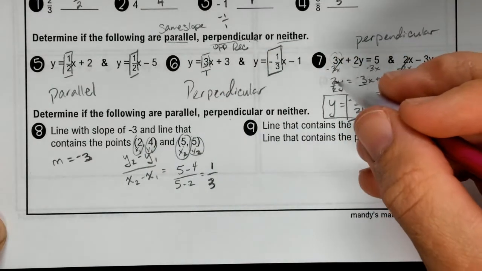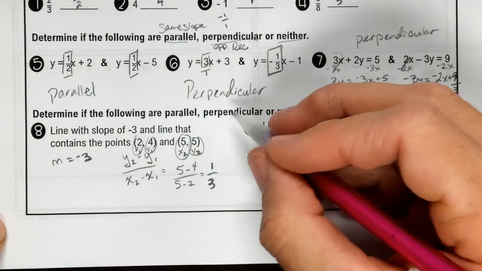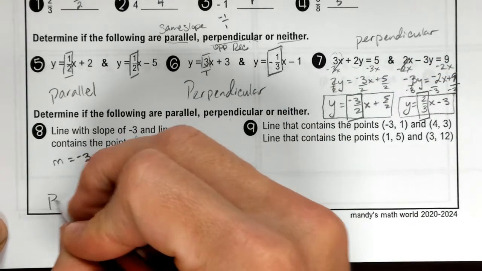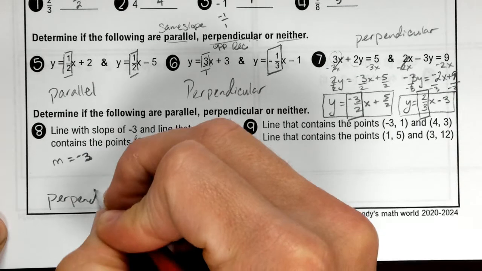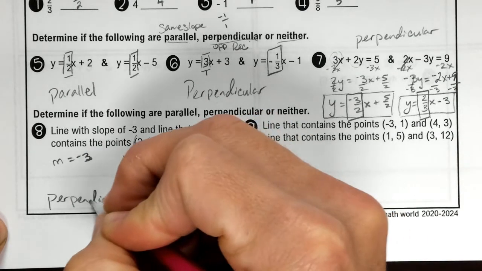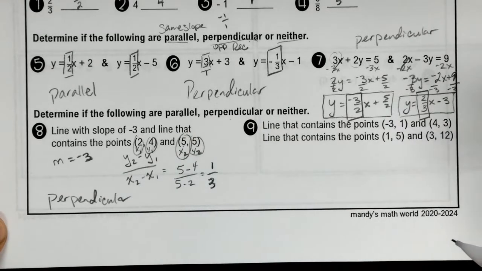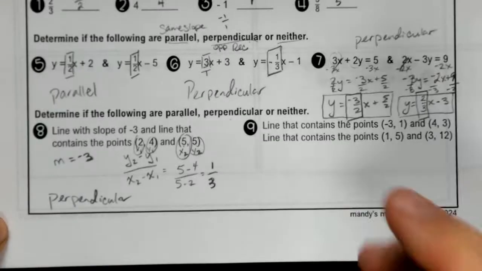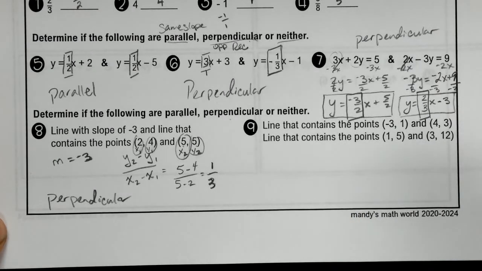Riley, help me out. Parallel, perpendicular, or neither? Why are they perpendicular? Because it's opposite. What does that mean? Opposite reciprocal. What does that mean? It's like a fraction. Okay, so the fraction is flipped, reciprocal, but what else? I've got two steps, right? Two steps to change my slope.